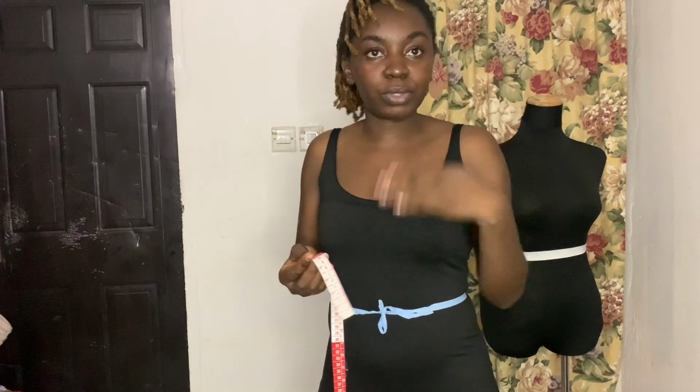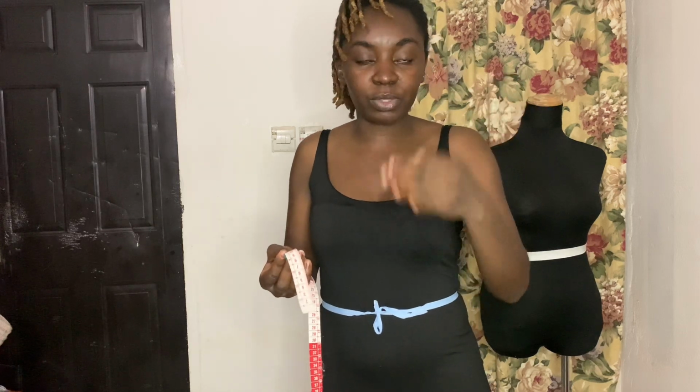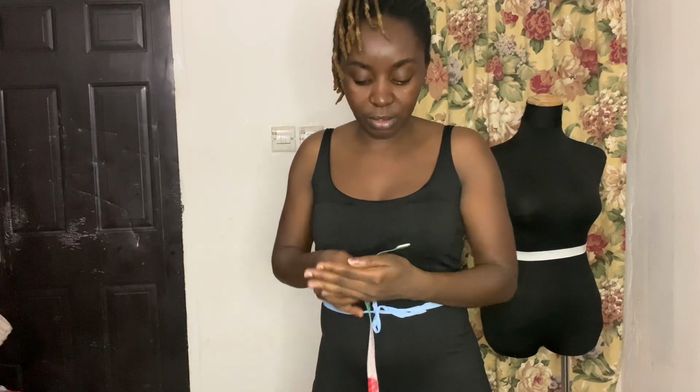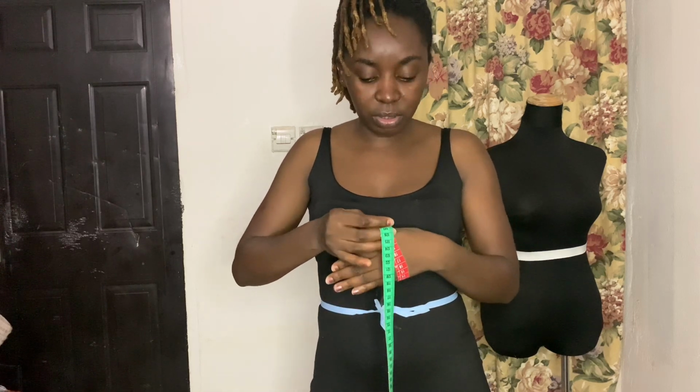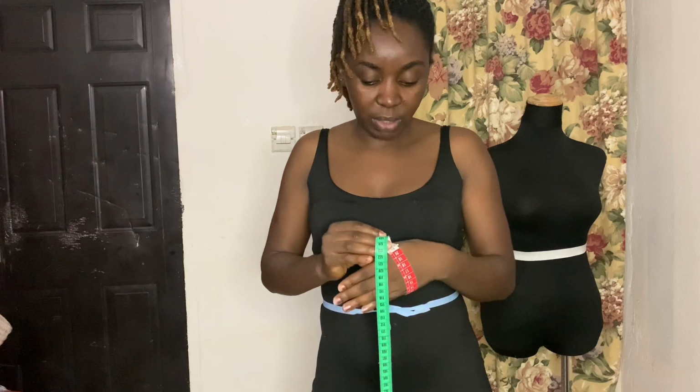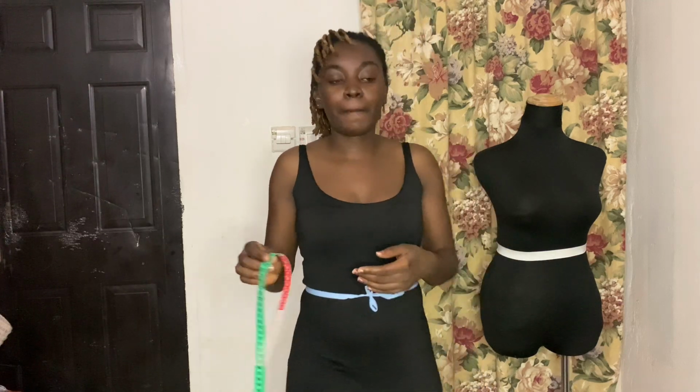So how you wear your clothes. I really don't pay attention to how I wear my clothes, but I assume it's this way. I think I should start paying attention to that. So over the knuckles and down here, 21 centimeters.